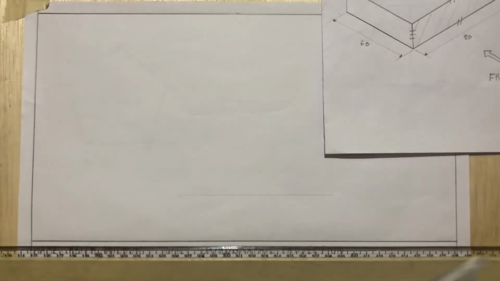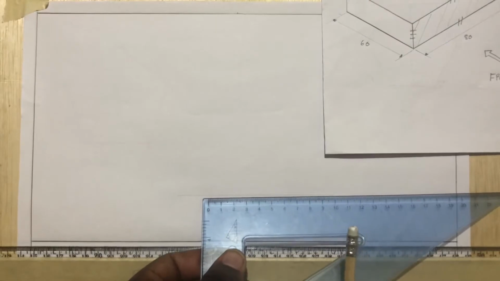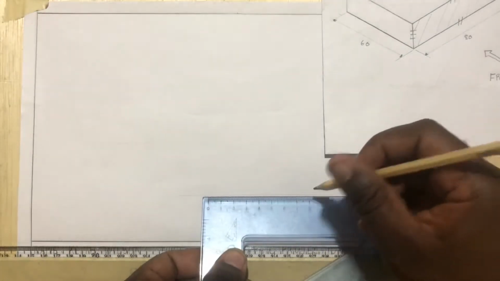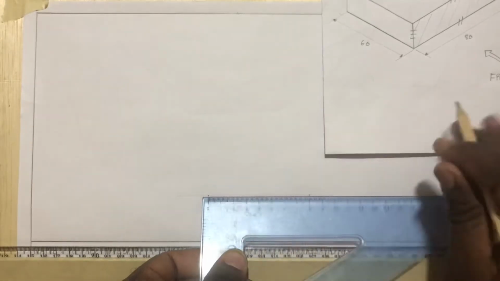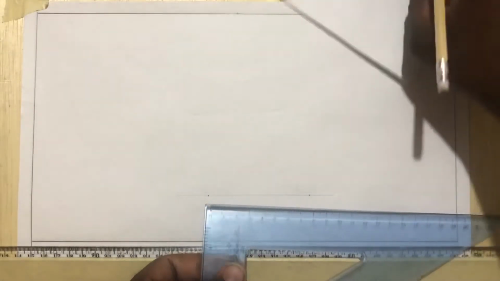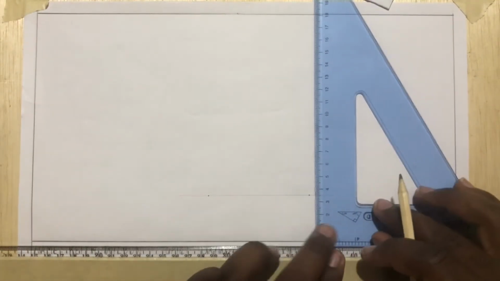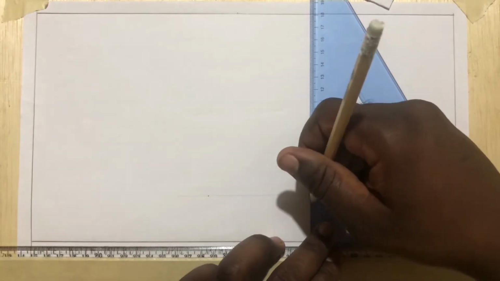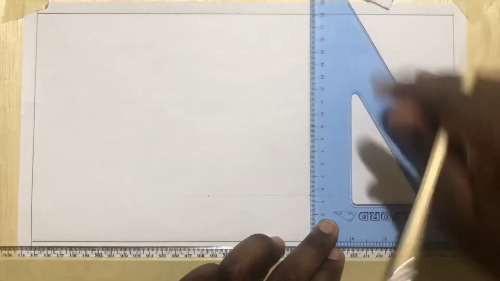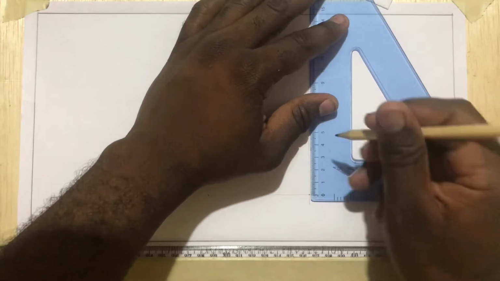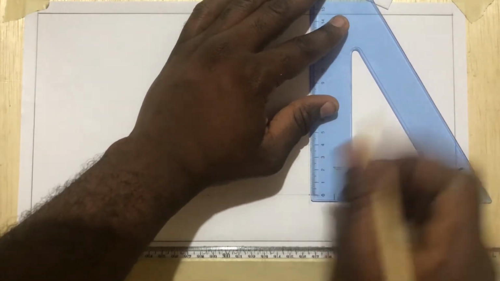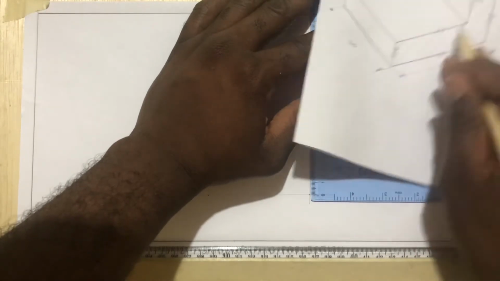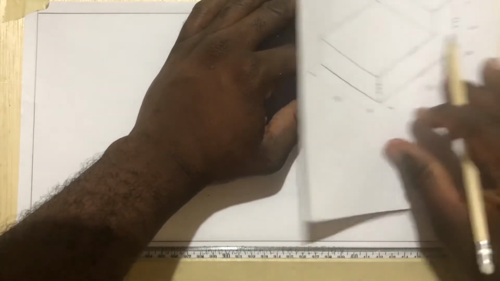I'm drawing a baseline. Then I'm going to measure 80 millimeters. Now I'm drawing the height, which is this face, 40 millimeters.